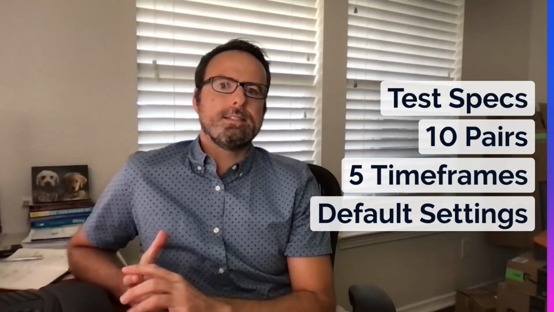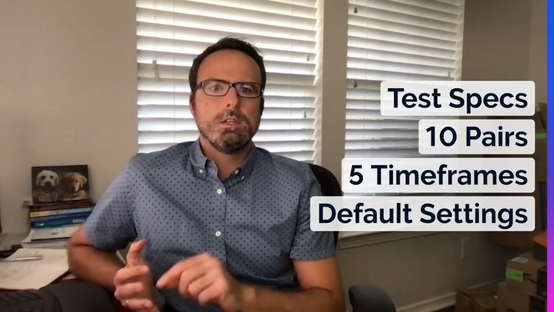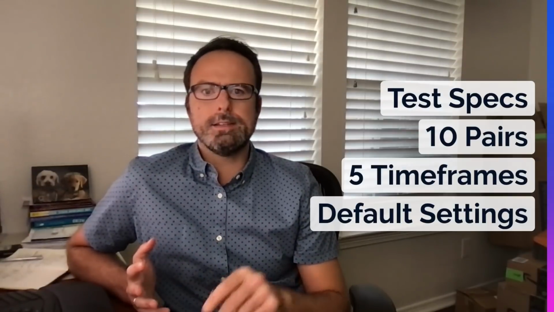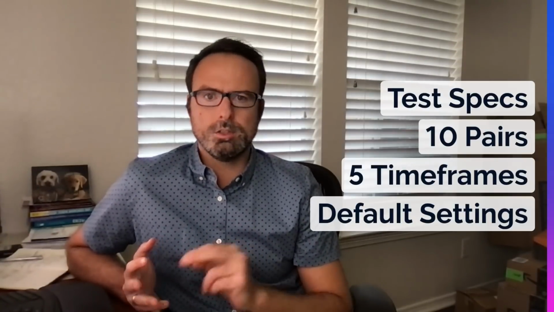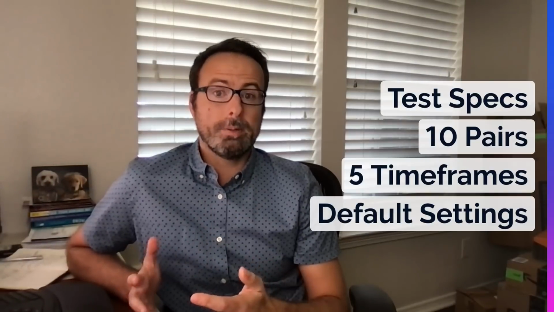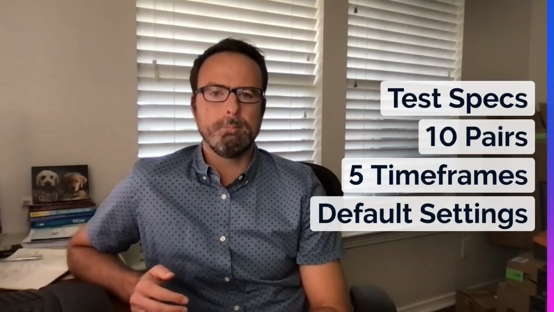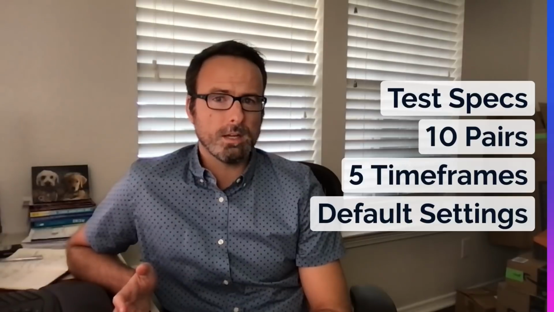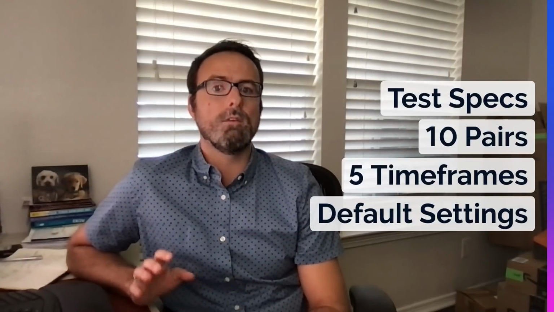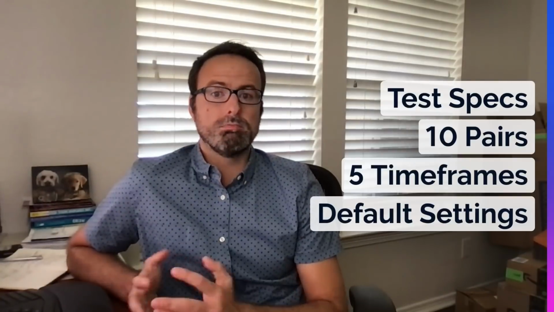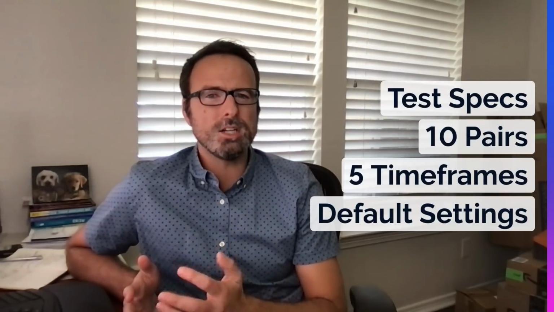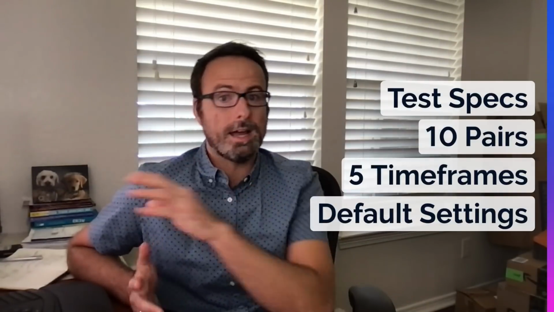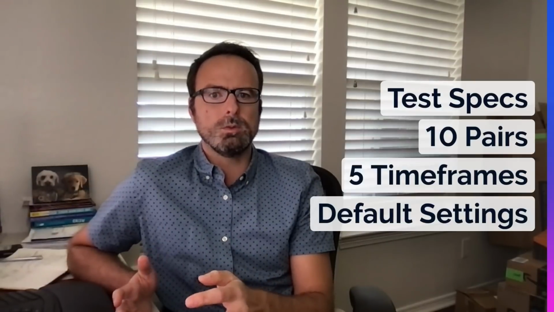Basically, here's the specs I did. I did 10 pairs: the euro dollar, the dollar yen, the pound dollar, Aussie dollar, dollar CAD, dollar Swiss, the New Zealand US dollar, euro yen, pound yen, and euro pound. Those are the 10 most popular Forex symbols. And then the time frames I chose were 5 different time frames: 5 minute, 15 minute, 1 hour, 4 hour, and daily. Those are really popular time frames. So the combination of the euro, the yen, cable, the Aussie, the loonie, all those times the number of time frames is what I set about doing.